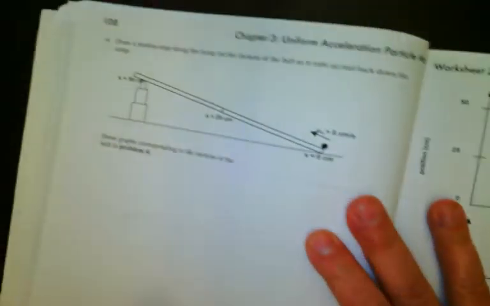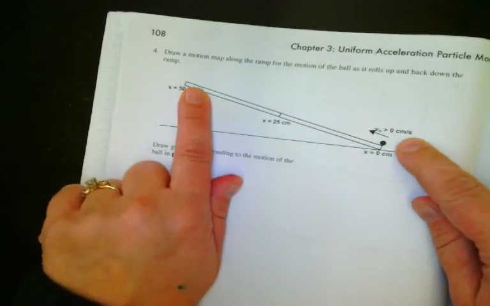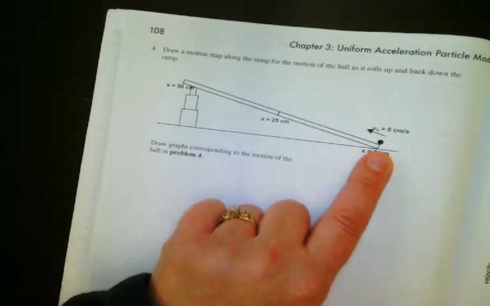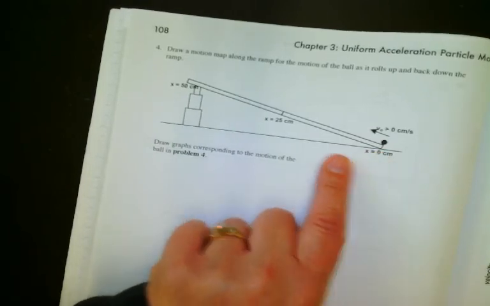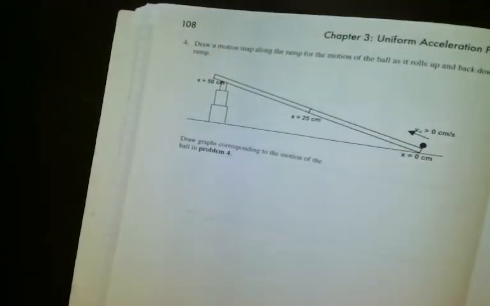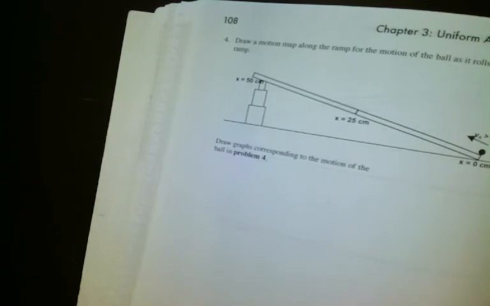This one is easy. You've already done this one in your life. You're going up the ramp, and then you're coming back down. So I'm going to let you do this one on your own, because you can look back at your notes for this one. Are we just assuming it gets up to 50? Yep. Okay, and then you're going back down. Got it.